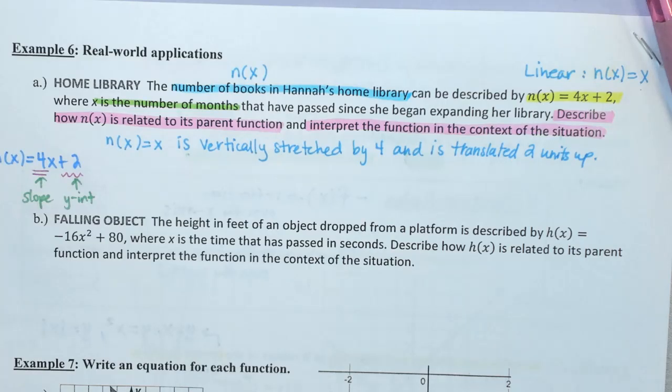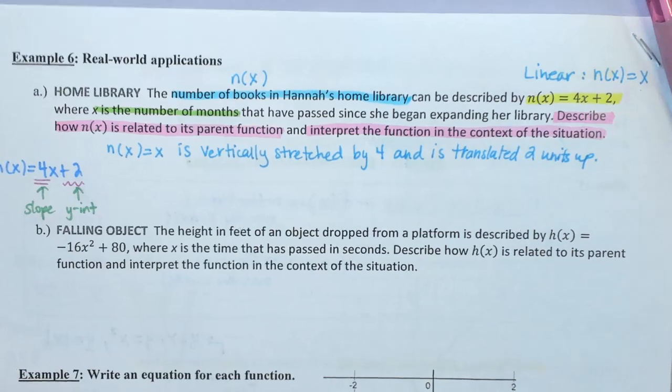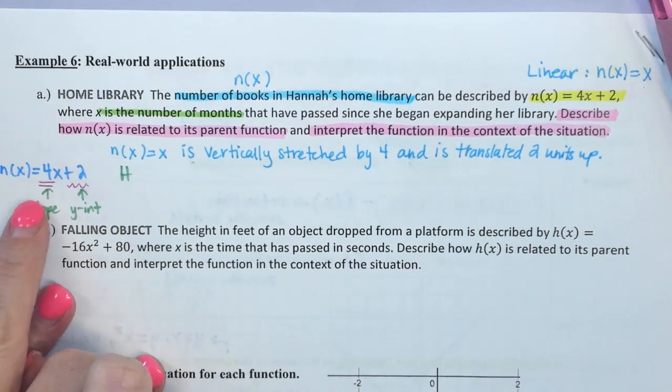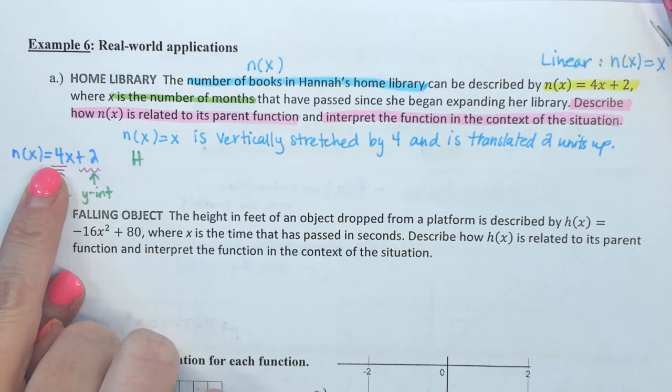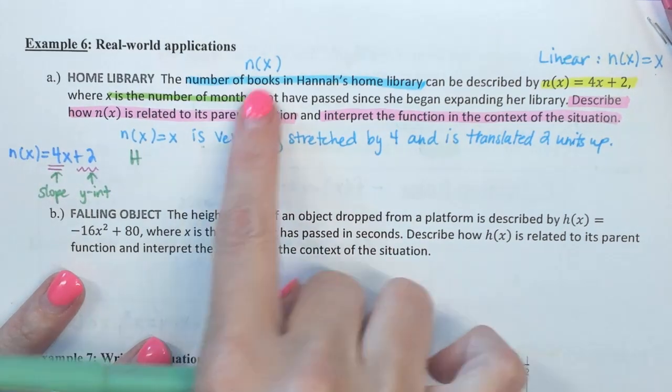Okay, and I think the y-intercept is going to be a little bit easier. Does anybody want to share what they think the y-intercept represents for this? Exactly. Hannah starts with 2 books in her collection, right? And then the slope represents, what's the 4 mean? Yeah, it's going up by 4. What does that mean in this context? Yes, 4 more books each month, right? Because x is the amount of months.